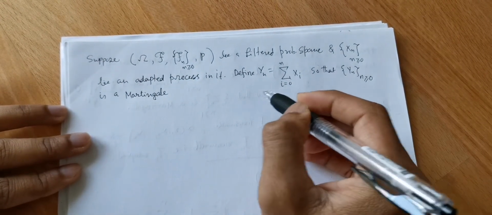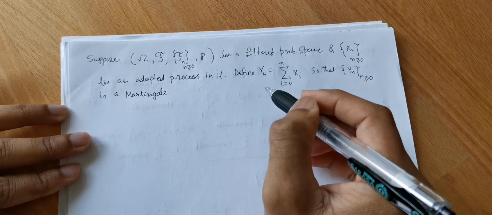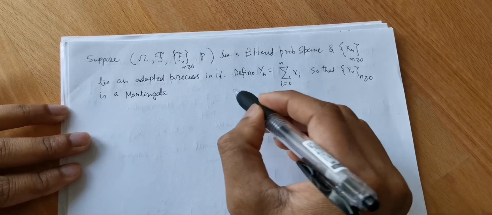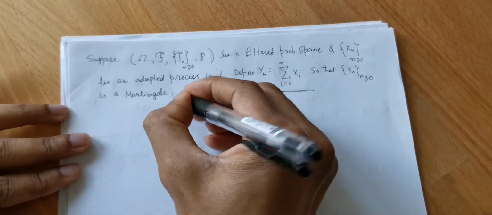So now it is like the converse of the previous problem. This time you are given that this Yn is a martingale already.